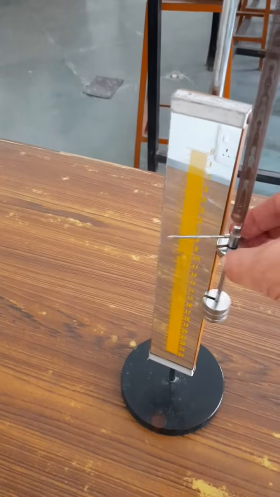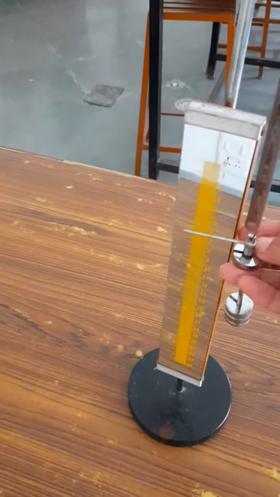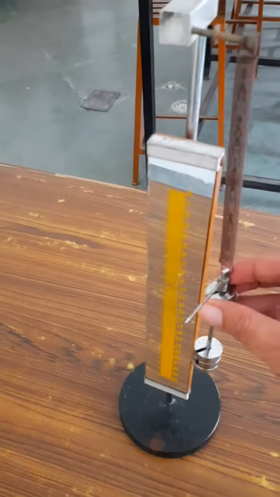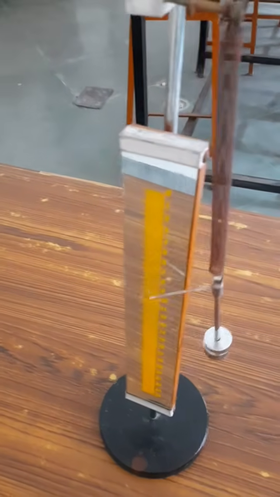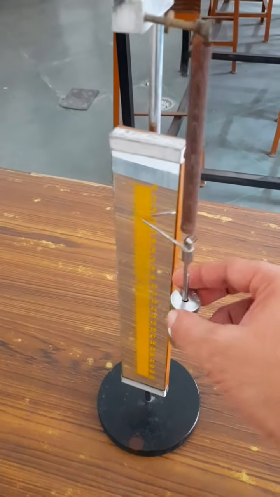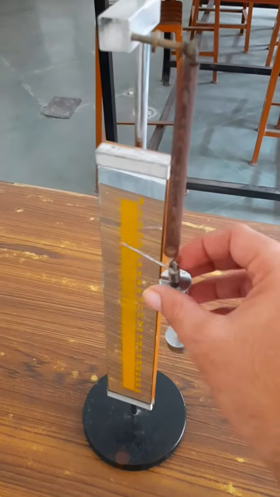Like this. Once we have removed all the weights, we have to note down the readings and take the mean of loading as well as unloading of the weights.